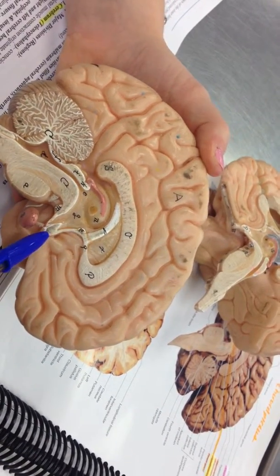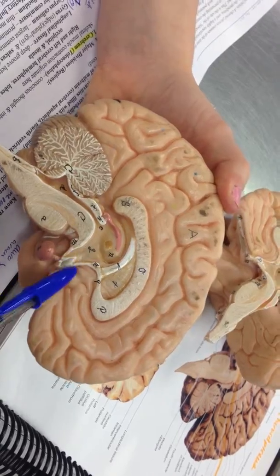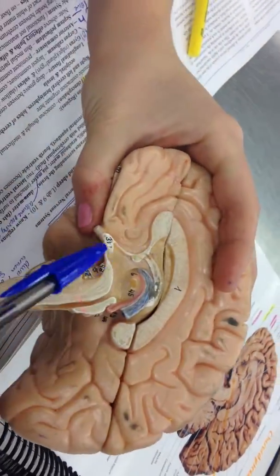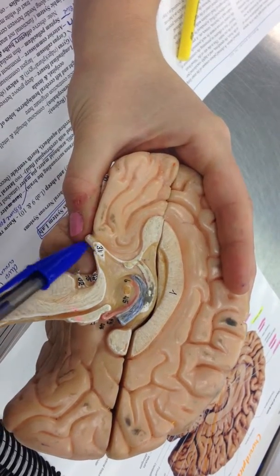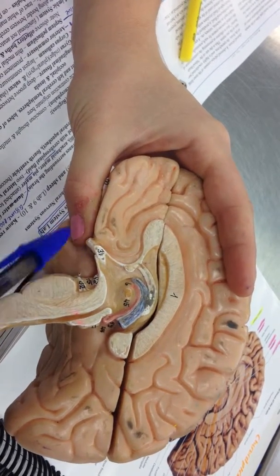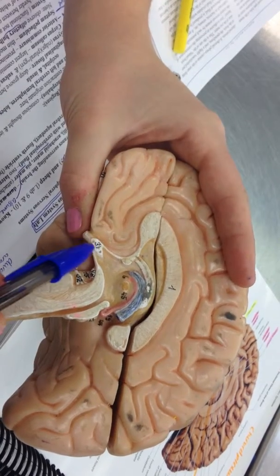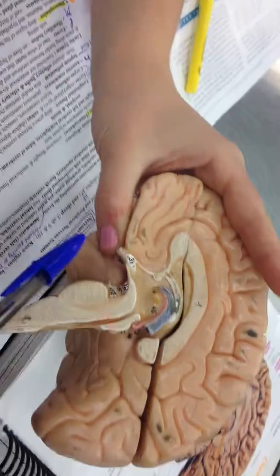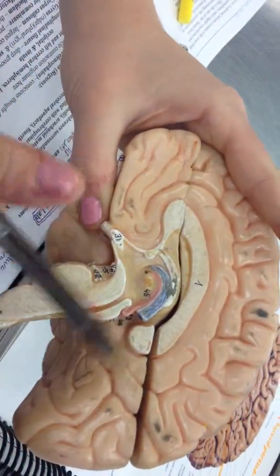It's this right here. On this brain you can see it easier. It's number 31. So this is where your pituitary gland would hang down and be connected by your infundibulum. And that's that for the two parts of the brain.